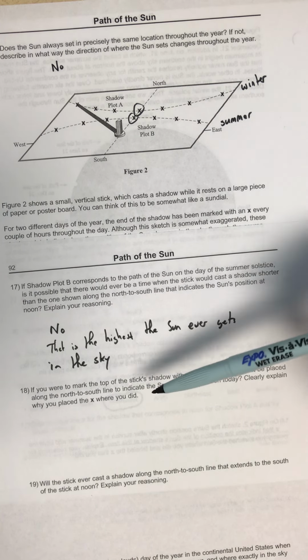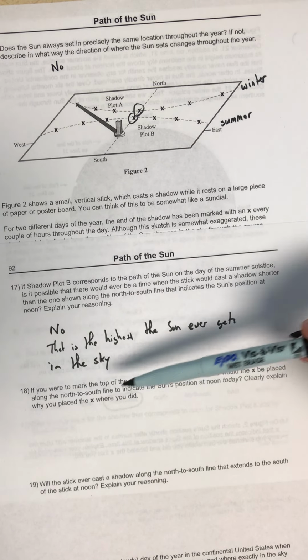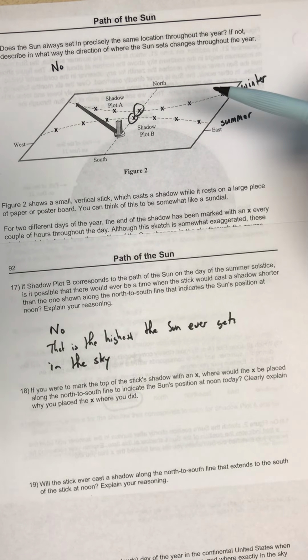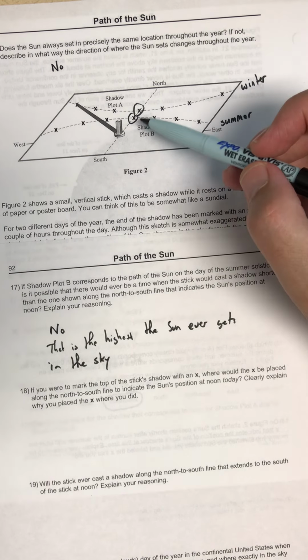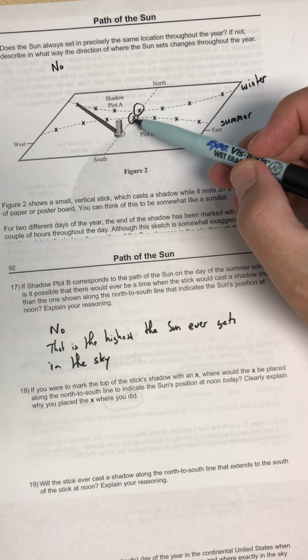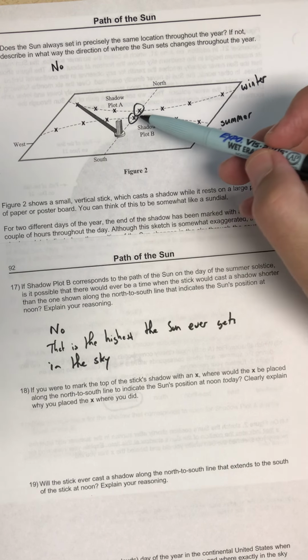If you were to mark the top of the stick shadow with an X, where would the X be placed along the north-south line to indicate the sun's position at noon today? Clearly explain why you placed the X where you did. So I am recording this. We are past the spring equinox and headed towards the summer solstice, but we're not there yet. So obviously I'm between those two circled X's, and I'm going to be closer to the one on shadow plot B.